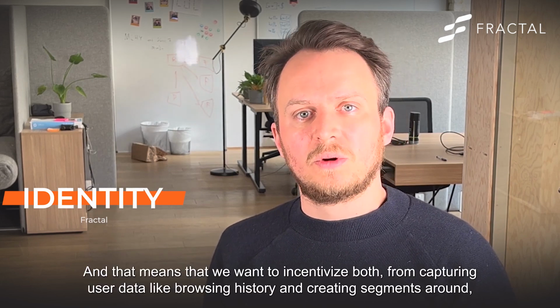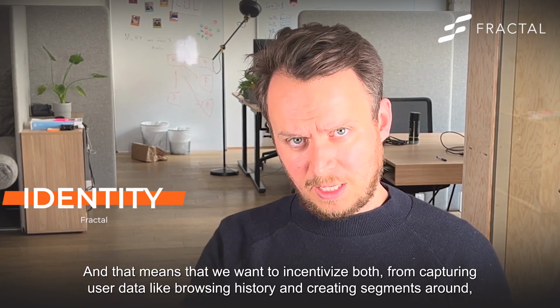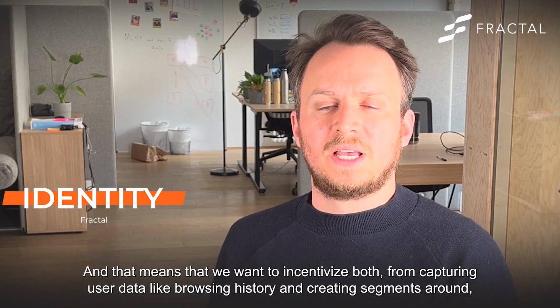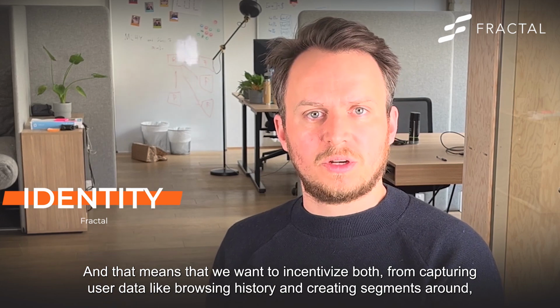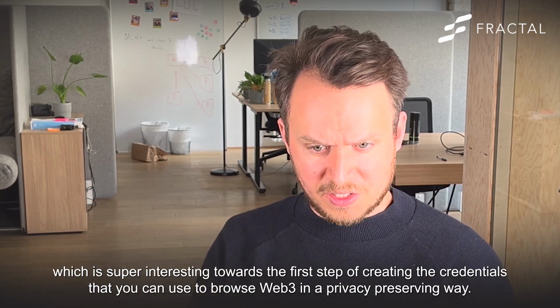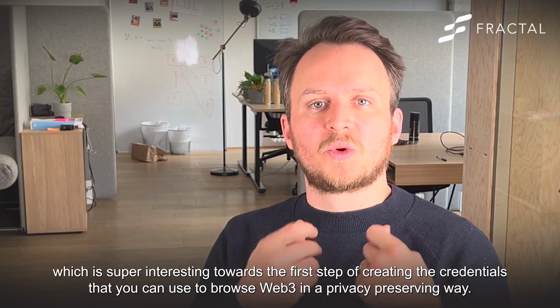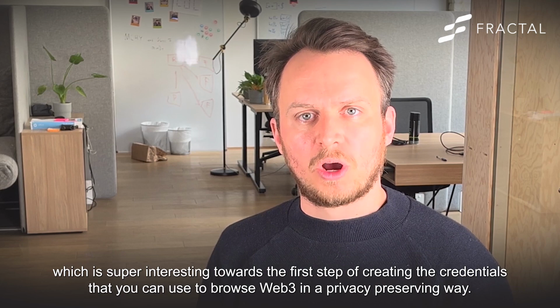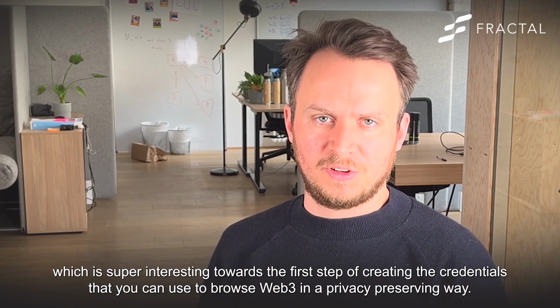And that means that we want to incentivize, go from capturing user data, like browsing history, and creating segments around it, which is super interesting, towards the first step of creating the credentials that you can use to browse Web3 in a privacy-preserving way.